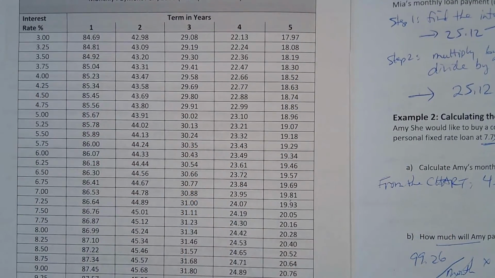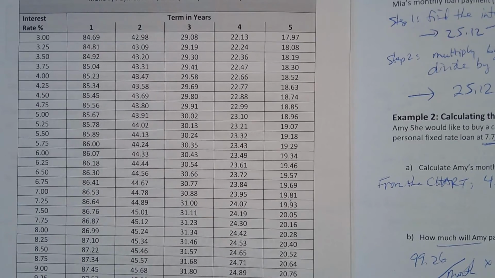So I could go backwards if it gave me a monthly payment, but it didn't, so I don't really know how you would do that. They found an answer? Well, let's go take a look.